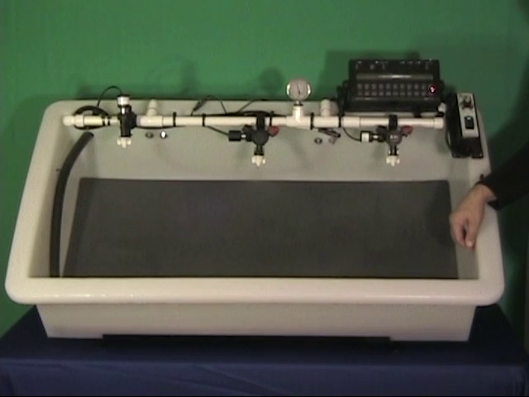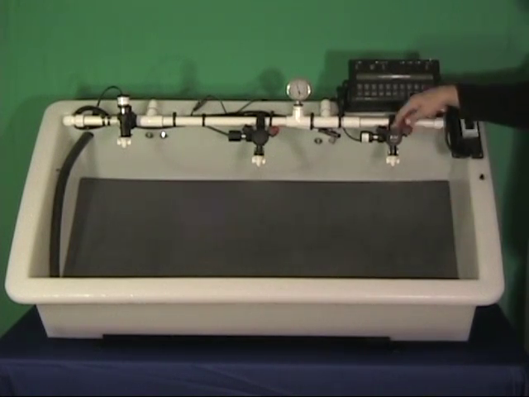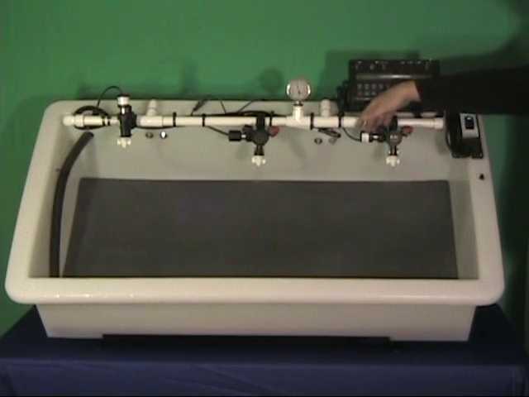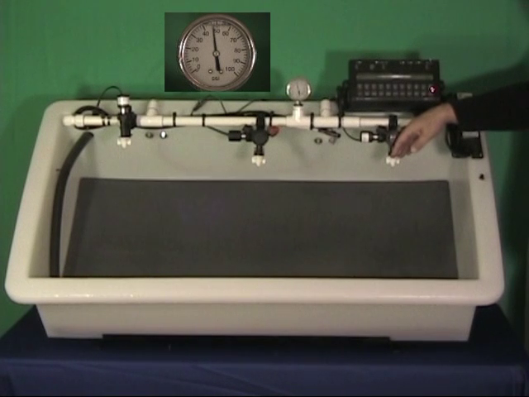Likewise, if we decrease the speed, we would normally see the pressure drop. So the solenoid will change its cycling to make this tip act like a smaller tip by decreasing the flow through it.